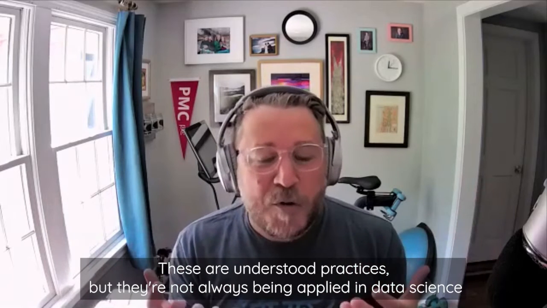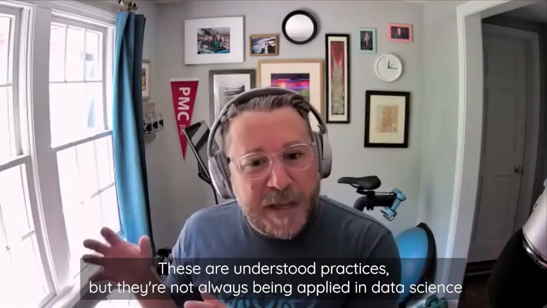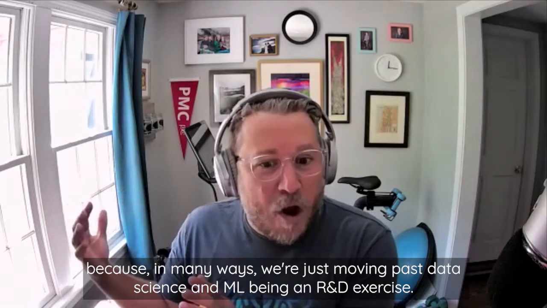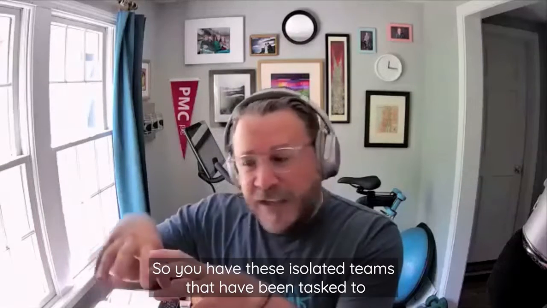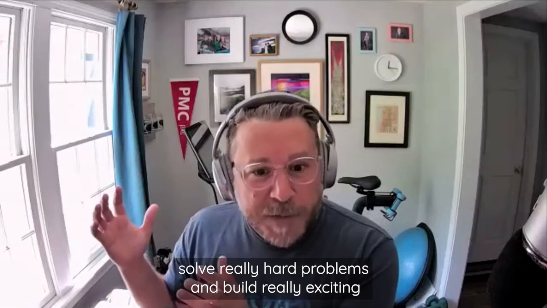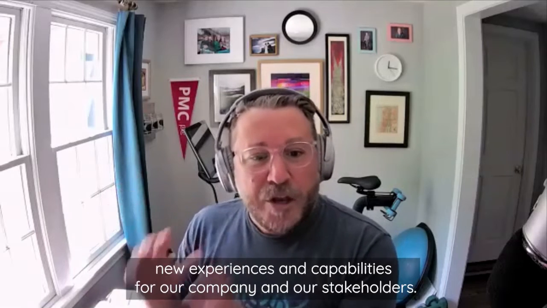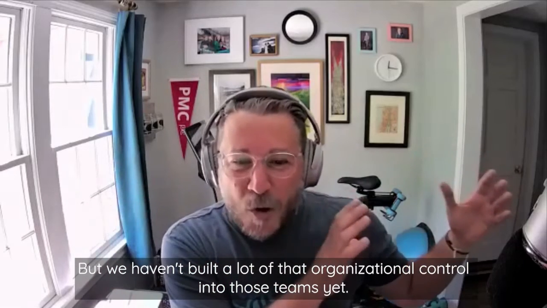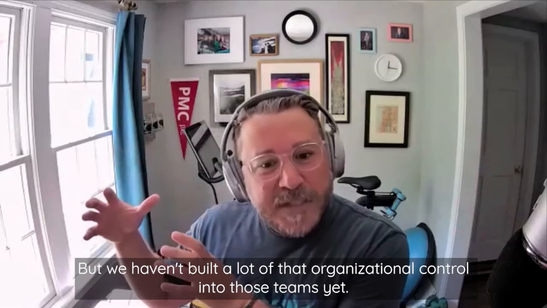These are understood practices, but they're not always being applied in data science because in many ways, we're just moving past data science and ML being an R&D exercise. And so you have these isolated teams that have been tasked with solving really hard problems and building really exciting new experiences and capabilities for our company and our stakeholders. But we haven't built a lot of that organizational control into those teams yet, right?